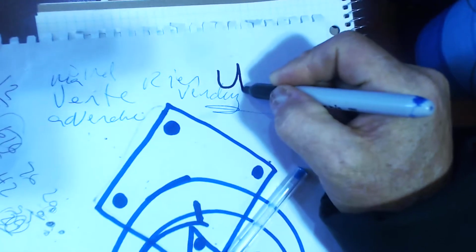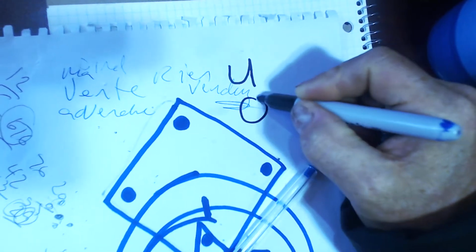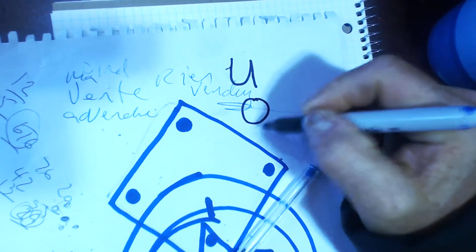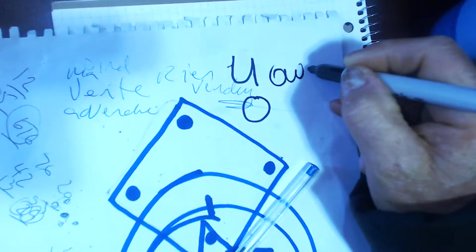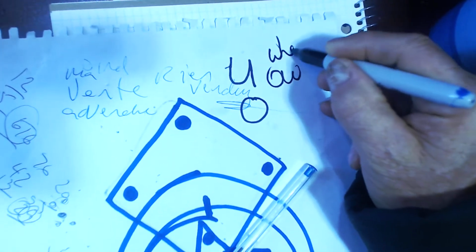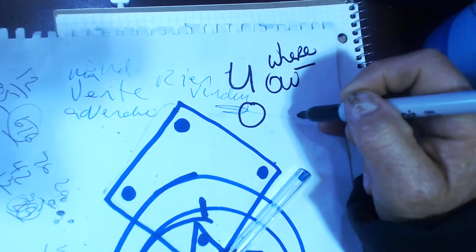What if we didn't put the U? Then it could be the tail of Q. Tail of Q and U. This says where?